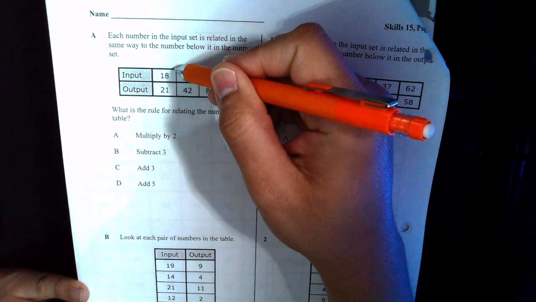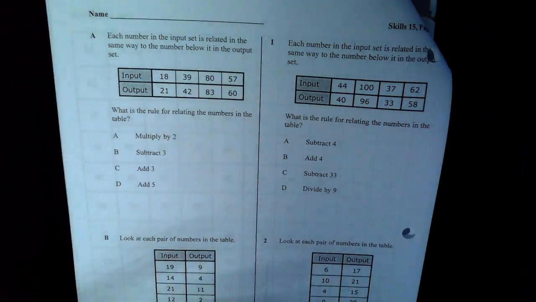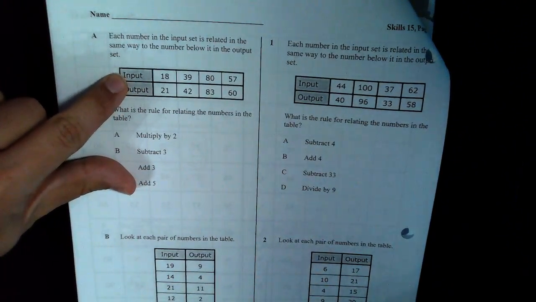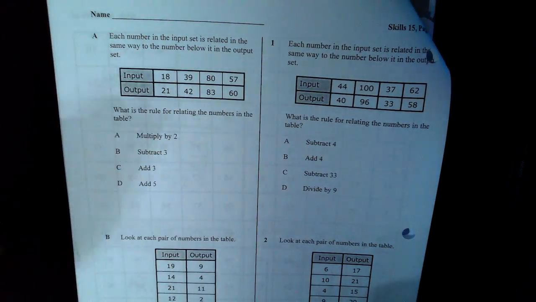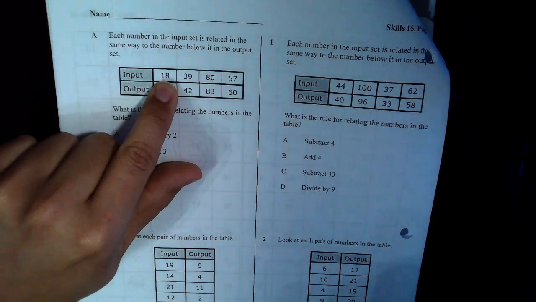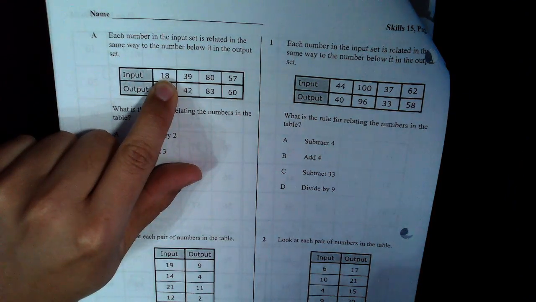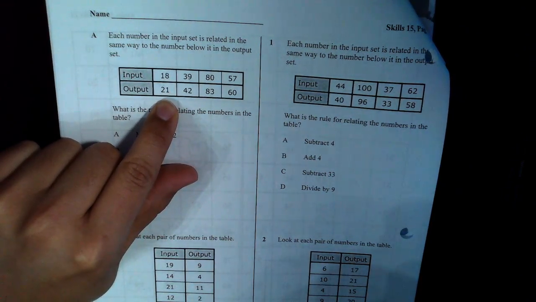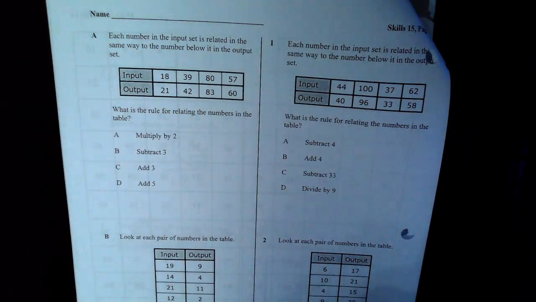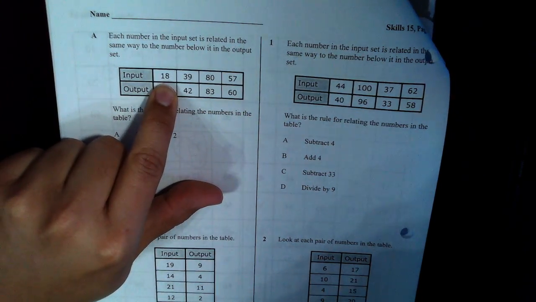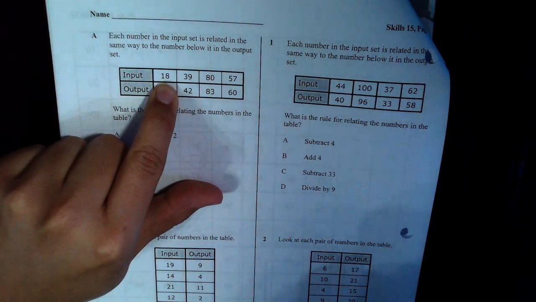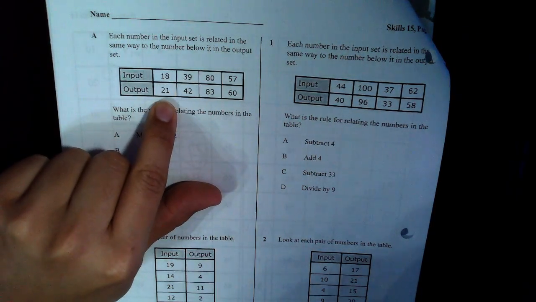So, input and output tables. They use the words input and output. What that means is this number comes first, whatever number is in the input, and then it changes into the output number. So you can think of it as maybe it goes into a machine. The number that goes into the machine is 18, but the number that comes out is 21.